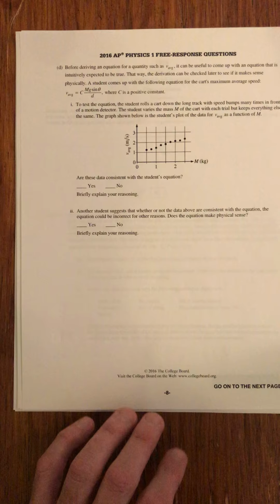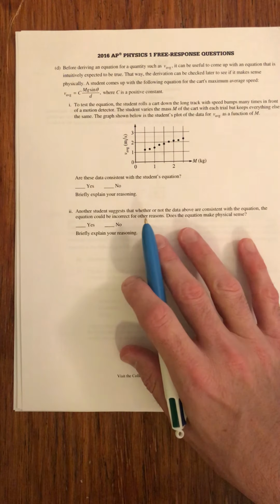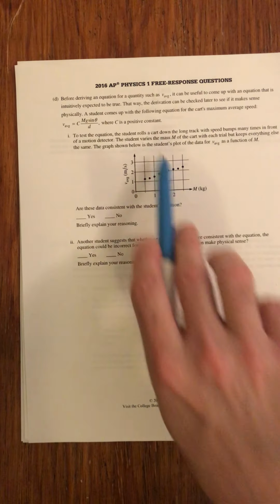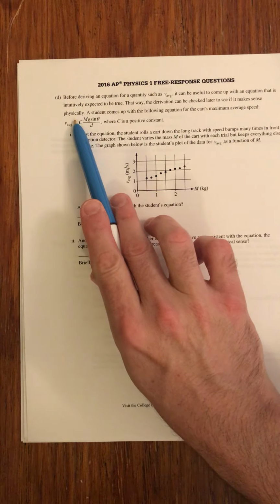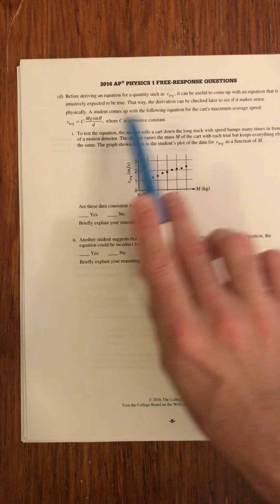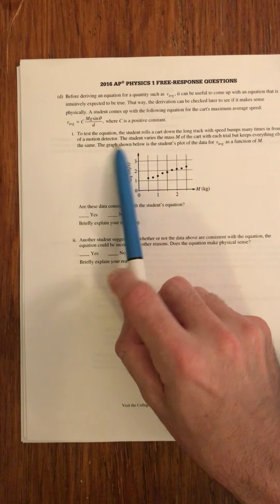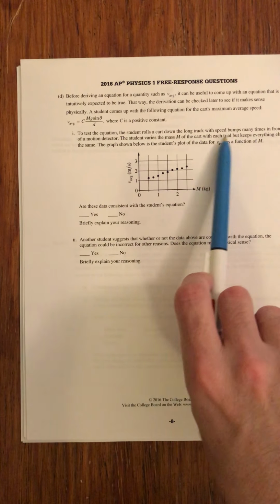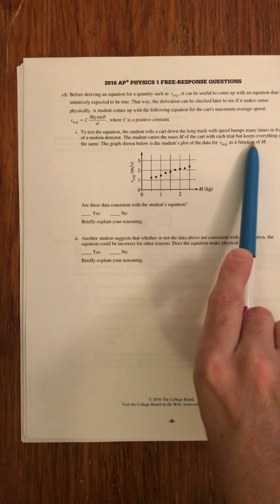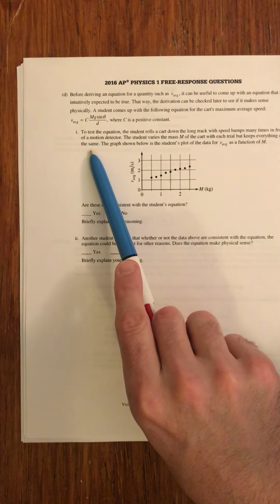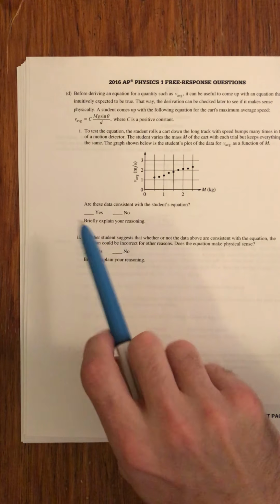Oh, there's more. Before deriving an expression for a quantity such as V average, it can be useful to come up with an equation that's intuitively expected to be true. That way, the derivation can be checked later to see if it makes sense physically. A student comes up with the following equation. To test the equation, the student rolls the cart down the track with the speed bumps many times. The student varies the mass for each trial, but keeps everything else the same. The student graphs this. Is the data consistent with the student's expectation?